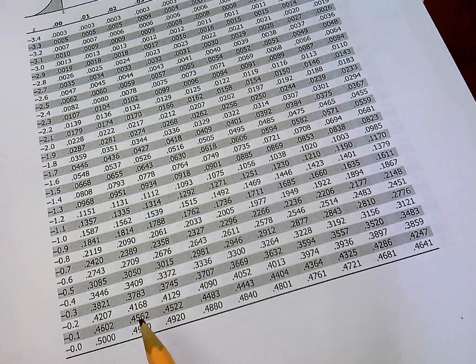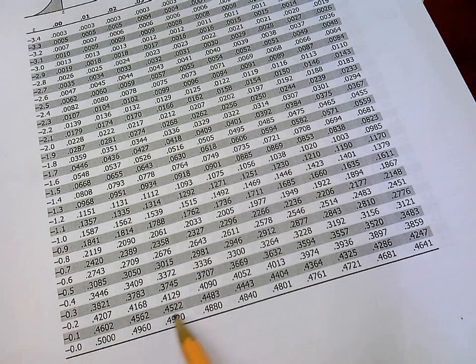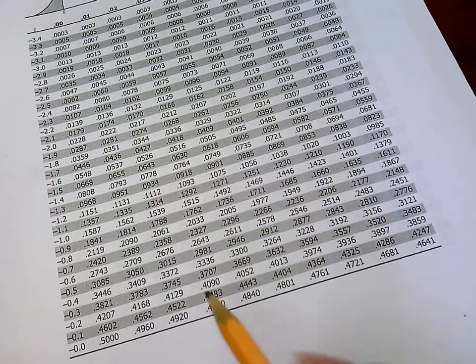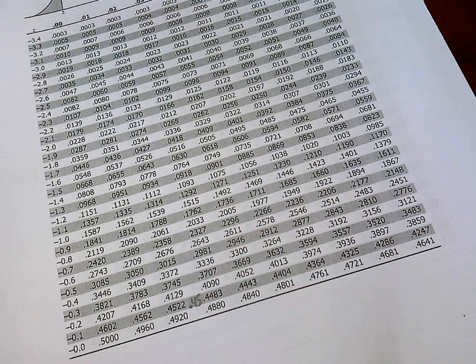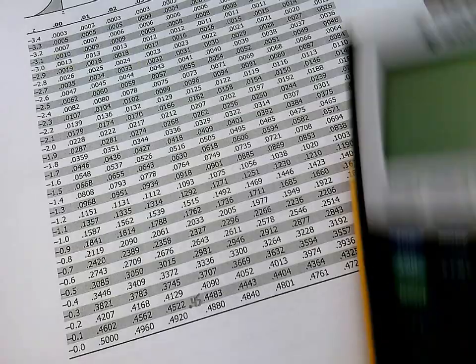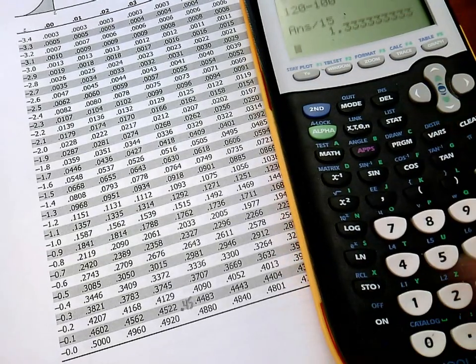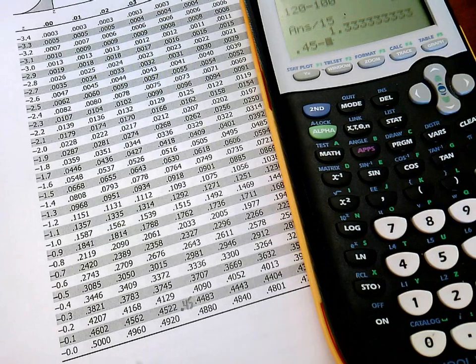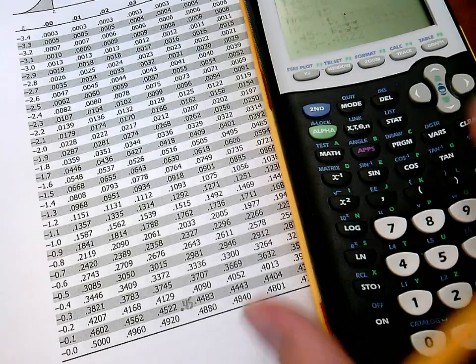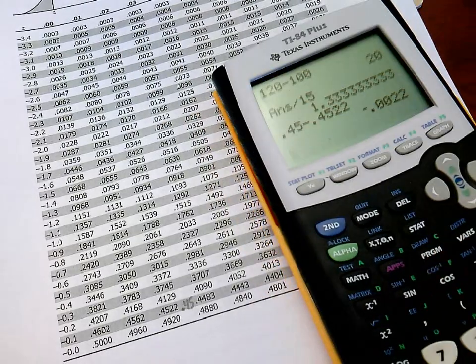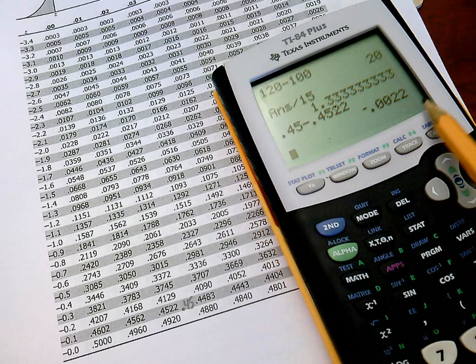Okay, so now I know it's 0.45, and it says 0.4522 and 0.4483. So it's somewhere in between. I need to figure out what's closer to 0.45. So I'm going to take my handy calculator. I take 0.45 and subtract 0.4522, and it shows a difference of about 0.0022.